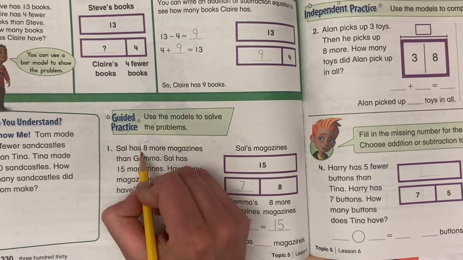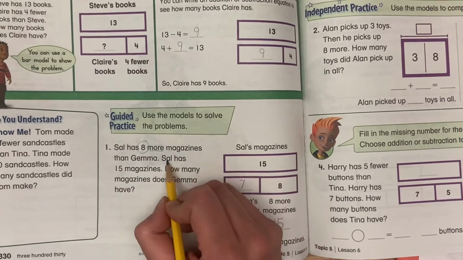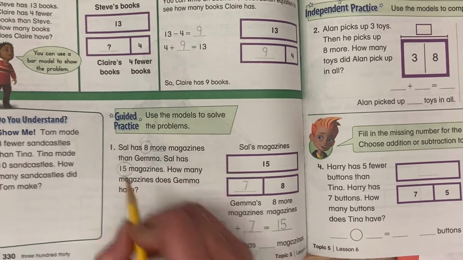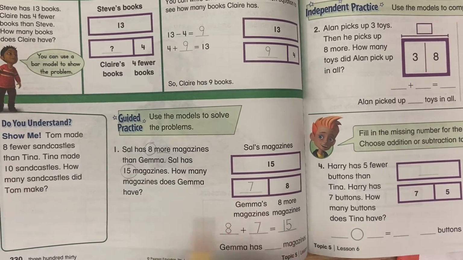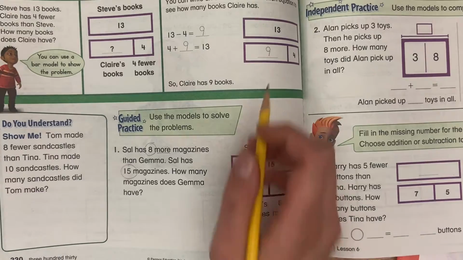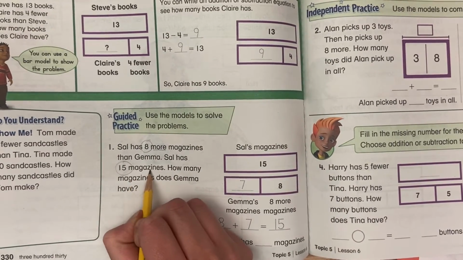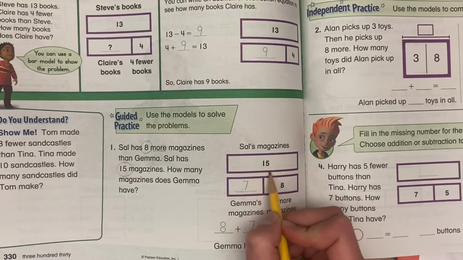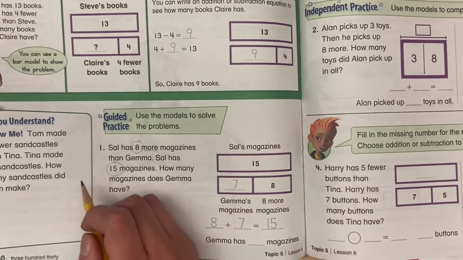Sal has 8 more magazines than Gemma. Sal has 15 magazines. Okay, how many magazines does Gemma have? So I know that Sal has 15 in all, and that's where they got the whole 15. Okay?